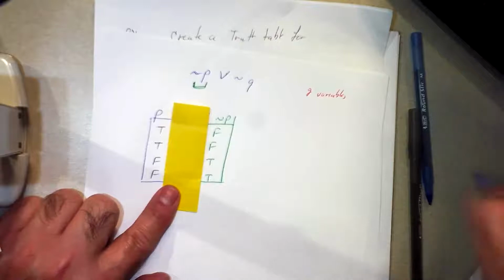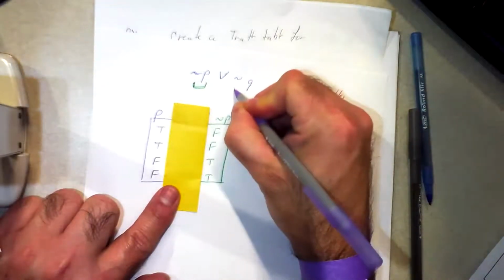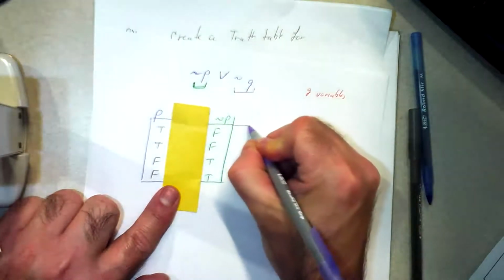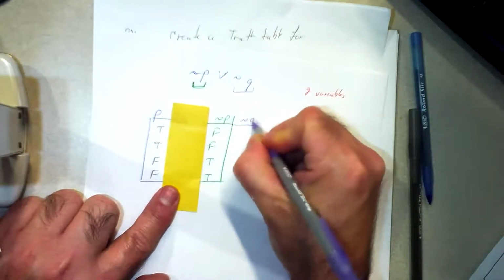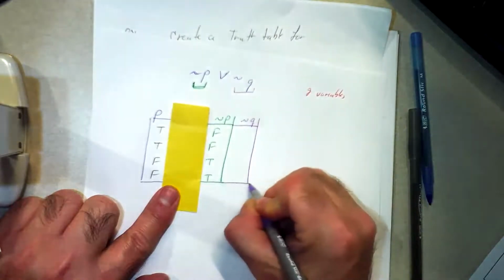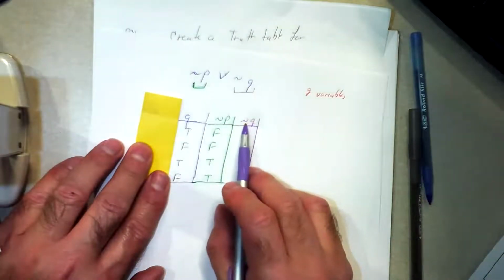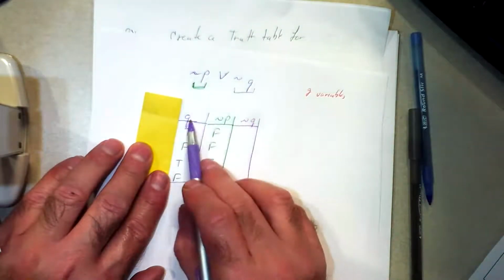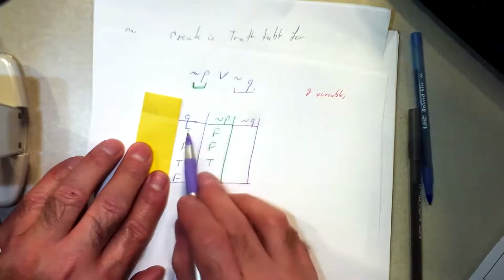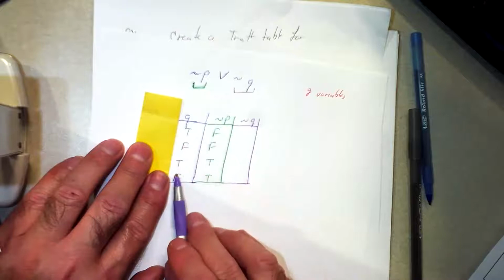Okay. Now I'm going to do the not Q. I'm going to create a new column and call it not Q. I'm going to cover up the P column. Don't worry about the green, we already did the green. What I'm concentrating on is the not Q. I want to go to my Q column and put the opposites of these results.